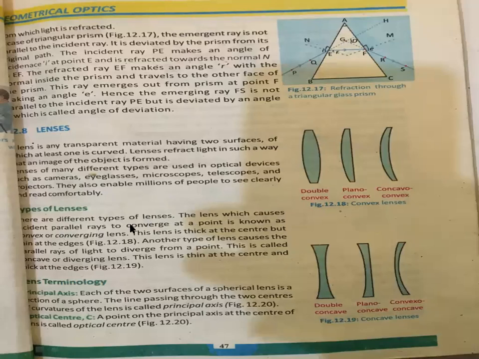Types of lenses. There are different types of lenses. The lens which causes incident parallel rays to converge at a point is known as a convex or converging lens. I will show you in a minute. The convex lens has three types: double convex, plano-convex, and concavo-convex. Why am I saying double convex? Because two sides are curved.